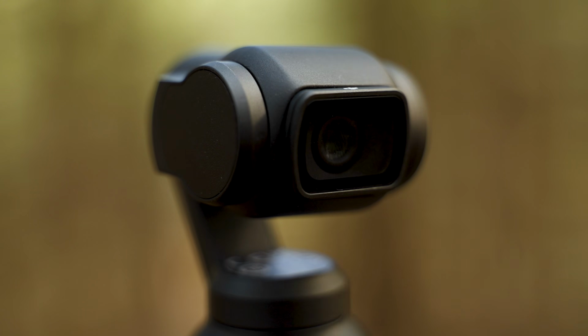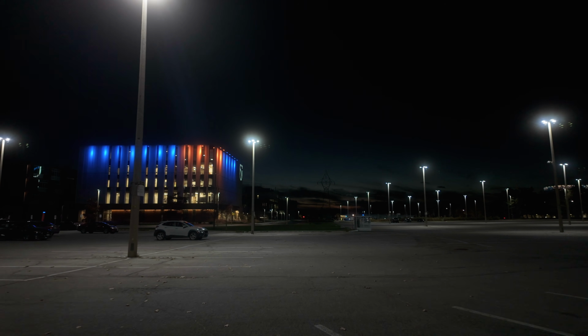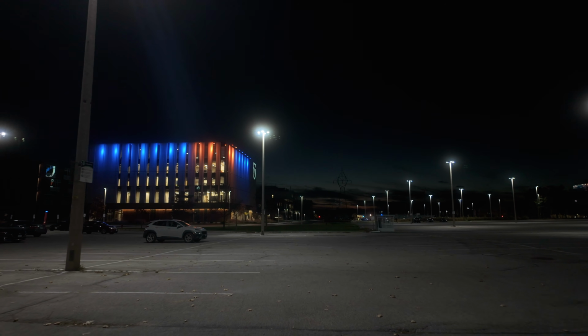There is one more accessory you can use for night shots if you are after a very cinematic look, and that will be the DJI Black Mist filter. Just like ND filters, this one is also magnetic. Let's take a look at the same shot but with the mist filter. What it does, it creates this spilled light.